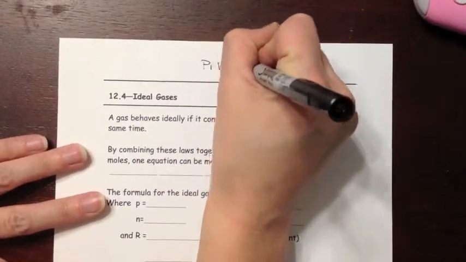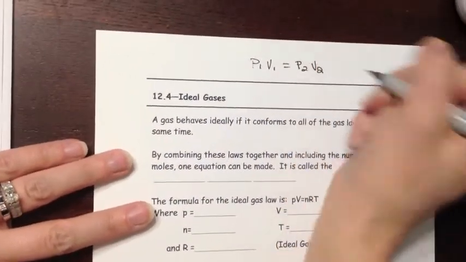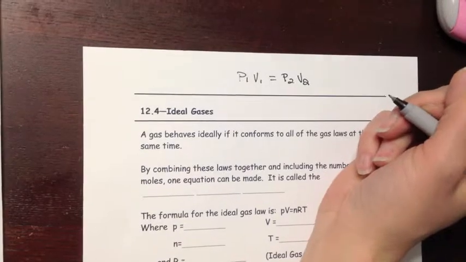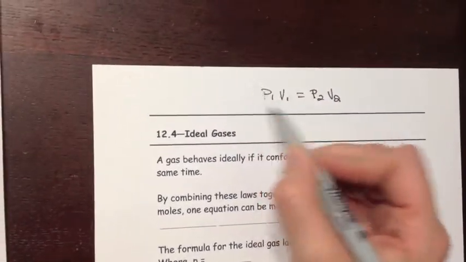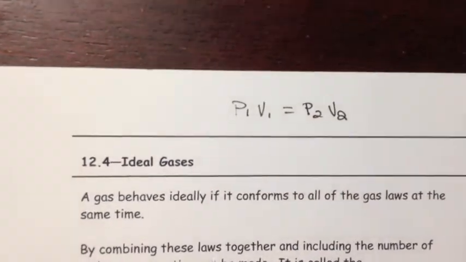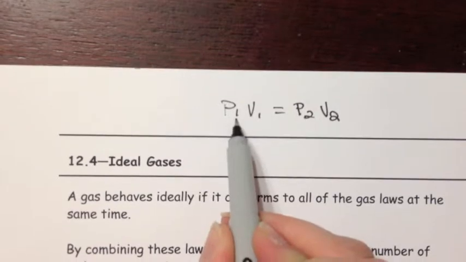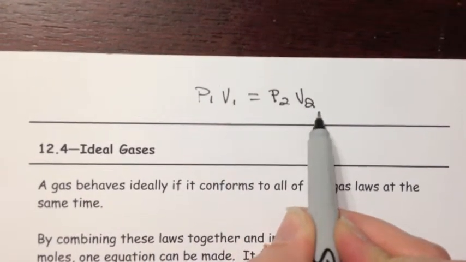For something like Boyle's law, we have a situation in which we have an initial system with one set of circumstances and a secondary system with a second set of circumstances. So we have an initial volume and an initial pressure and a new pressure and a new volume.